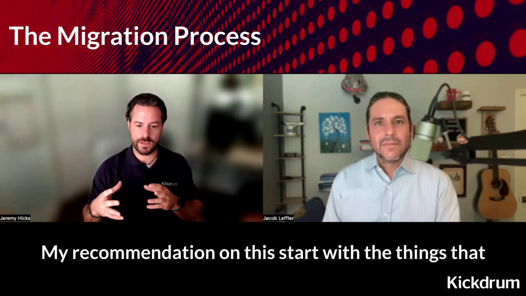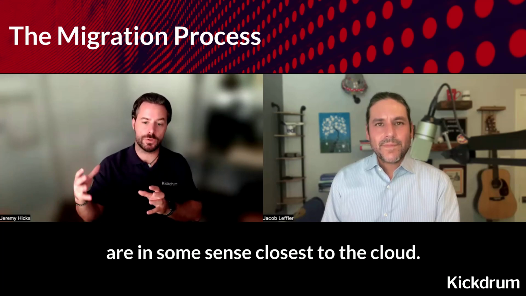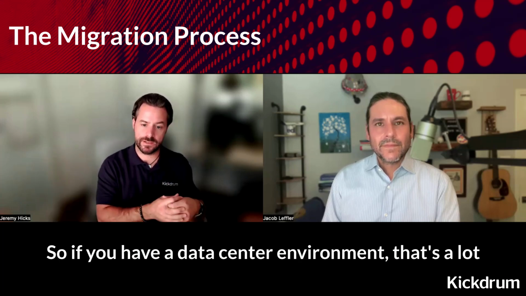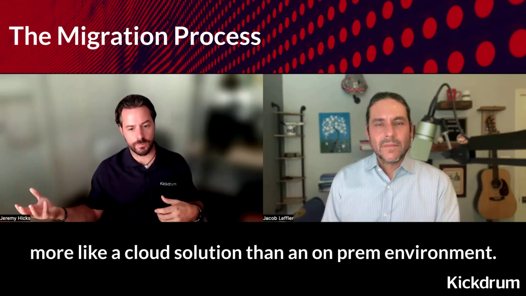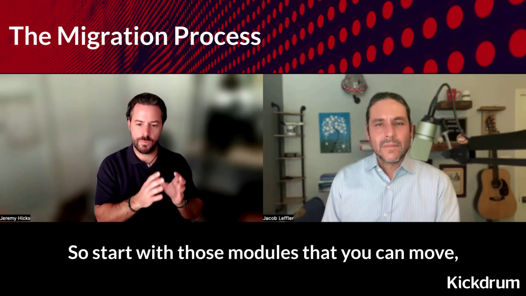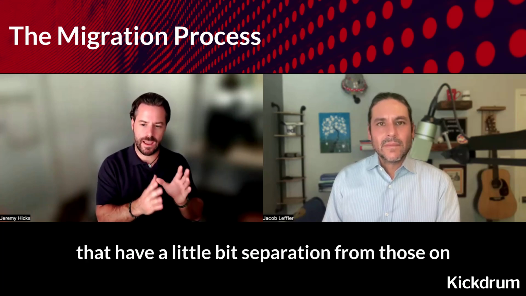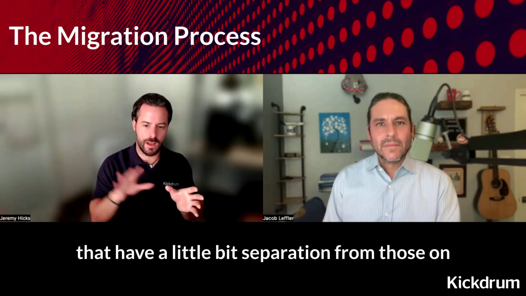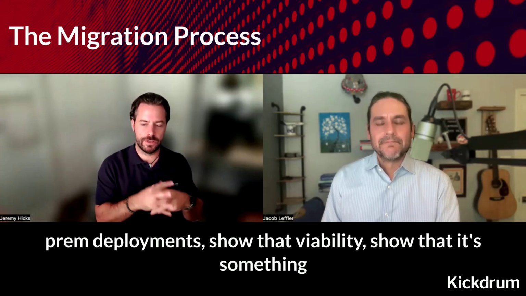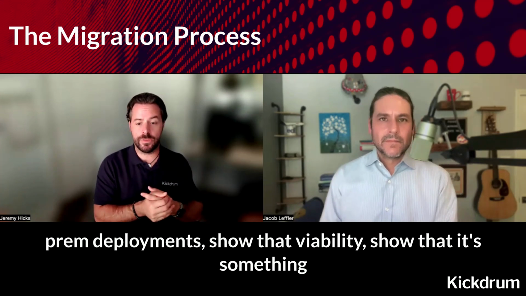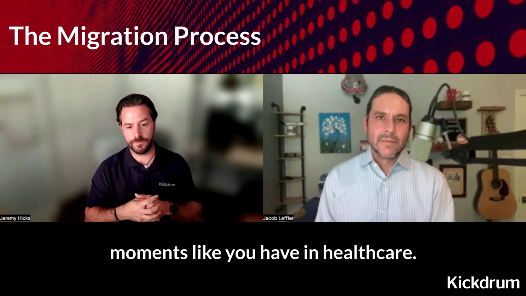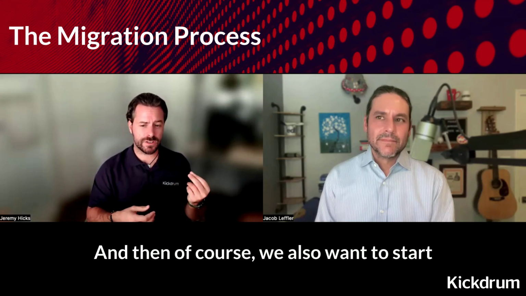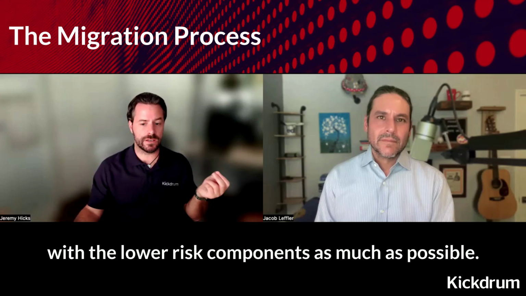My recommendation on this: start with the things that are in some sense closest to the cloud. So if you have a data center environment, that's a lot more like a cloud solution than an on-prem environment. So start with those modules that you can move that have a little bit of separation from those on-prem deployments. Show that viability, show that it's something that will be reliably usable in the most critical moments like you have in healthcare.